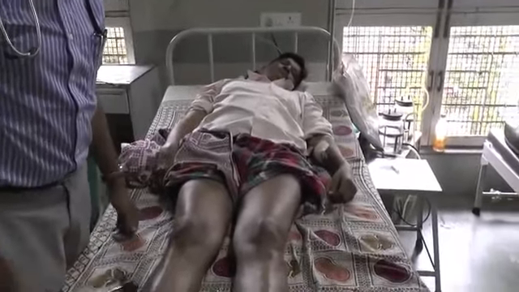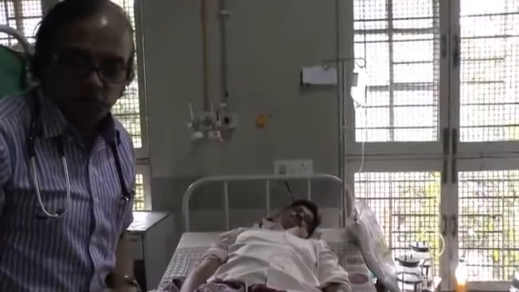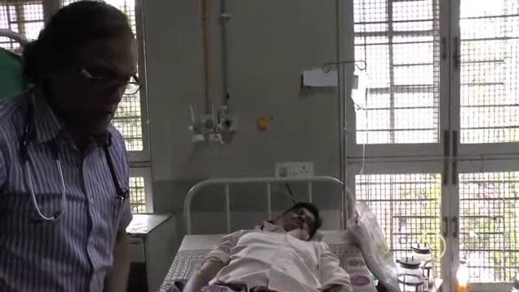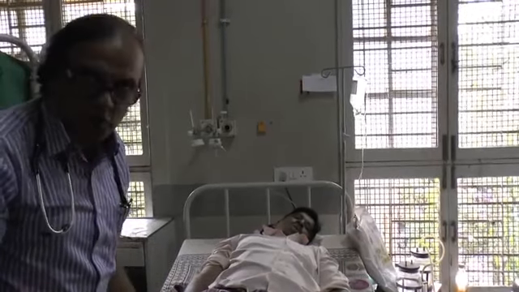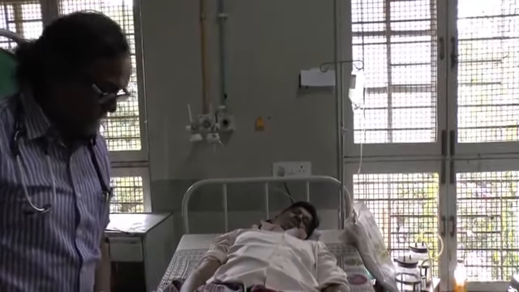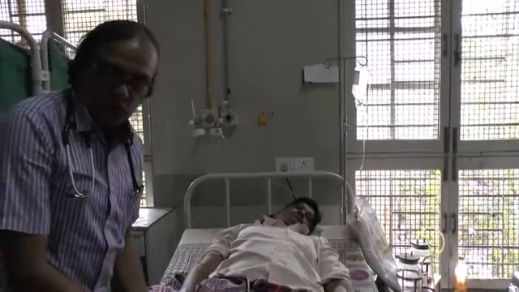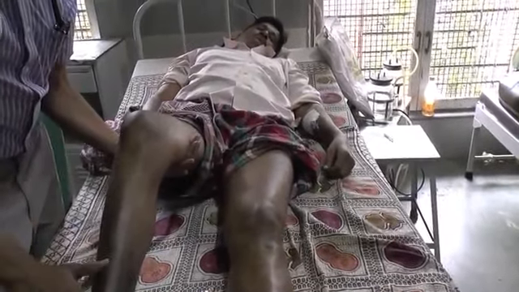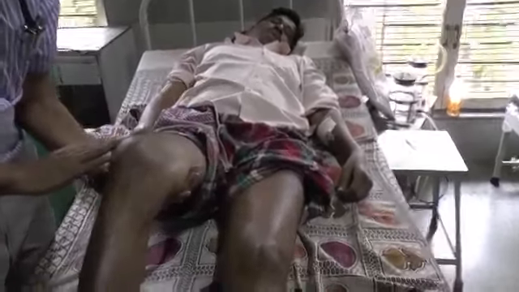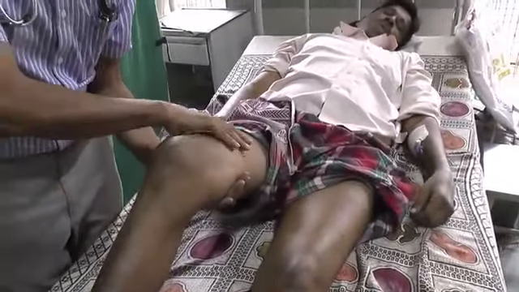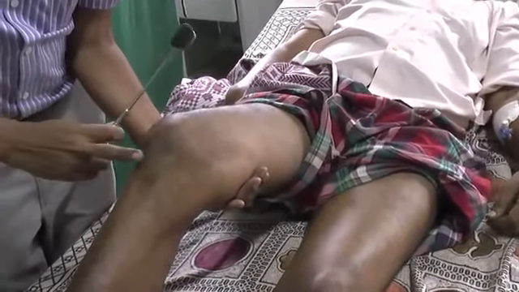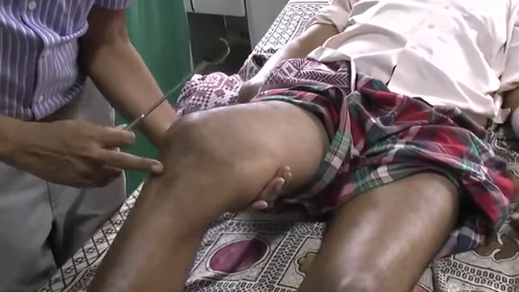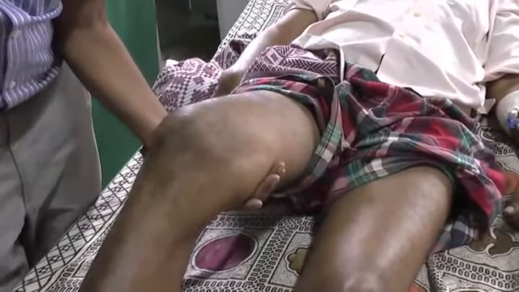After having judged the tone of the muscle, we look for reflexes, the deep tendon reflexes and the superficial reflexes. I'll do only in the lower limb just as a demonstration. So first one is the knee jerk. You support the leg and support the back of the knee. The quadriceps should be exposed. The tendon of the quadriceps, which is below the patella, has to be struck to elicit the sign.